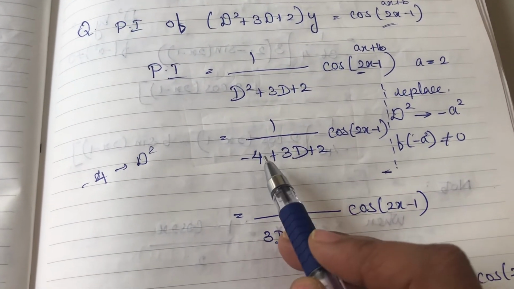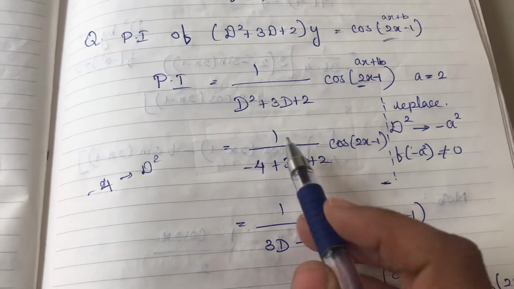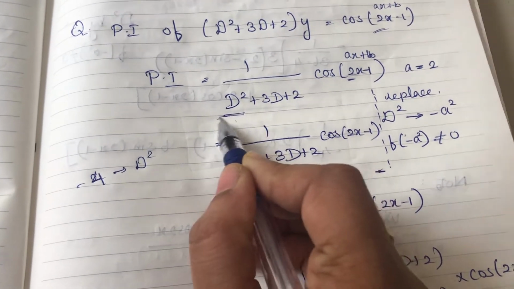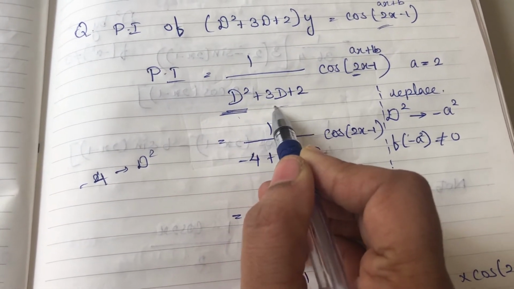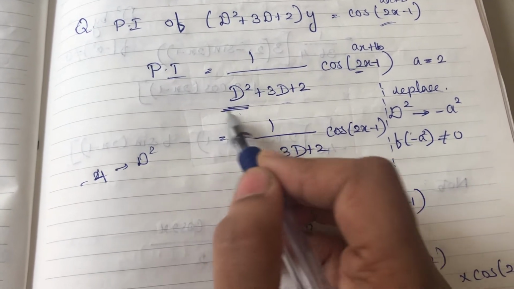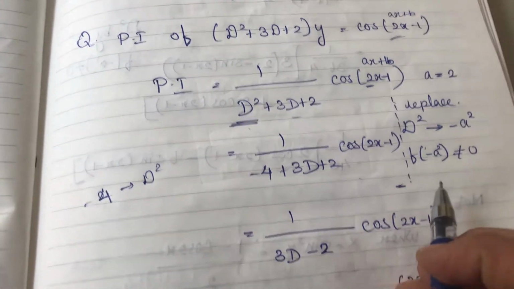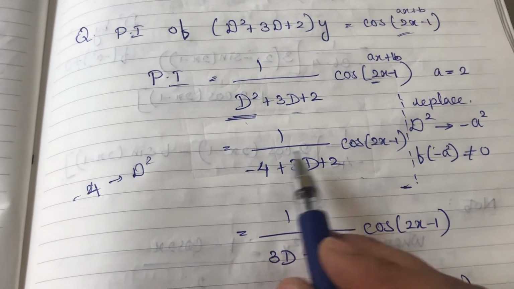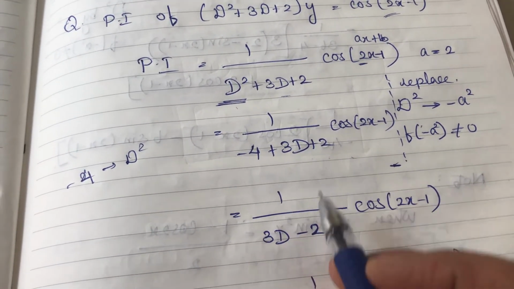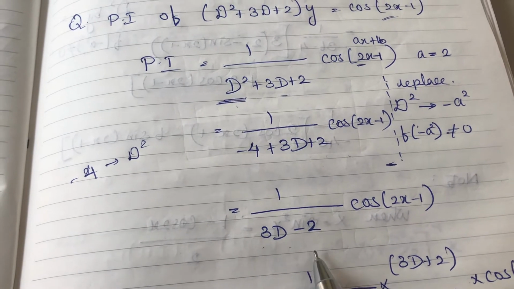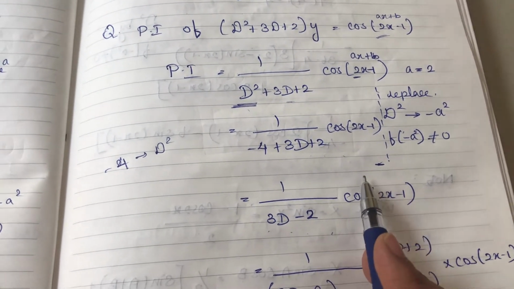So I am just putting minus 4 plus 3d plus 2. Just put minus 4 in place of d square. Don't put anything to the d, only in place of d square. So I am just putting it, and you can see here, if I simplify it, I will get 3d minus 2 into the cos term.